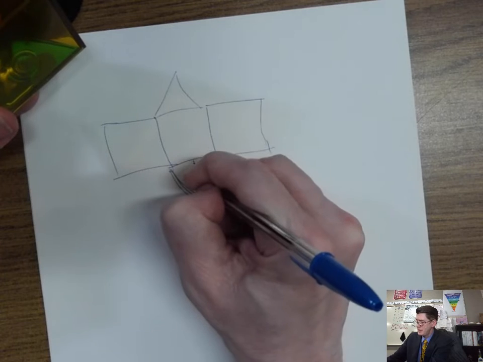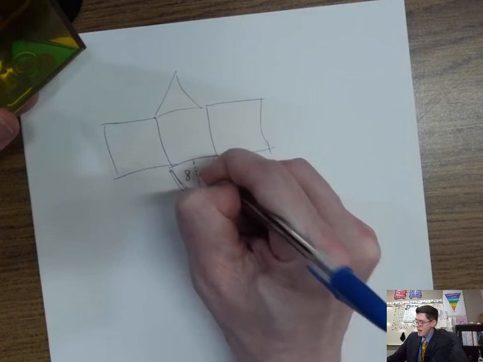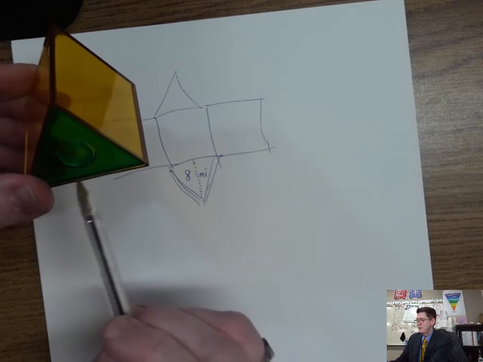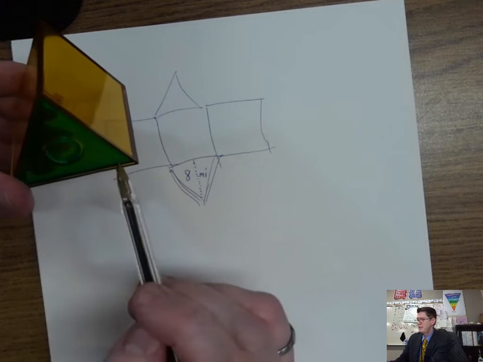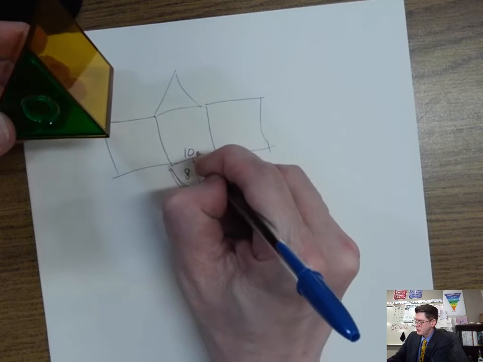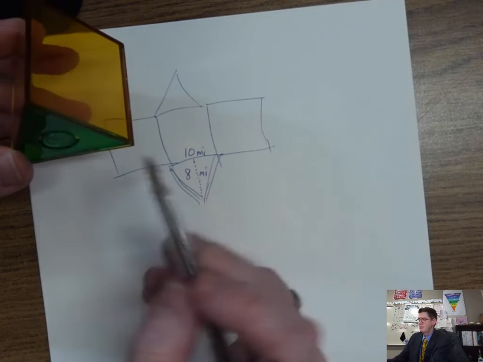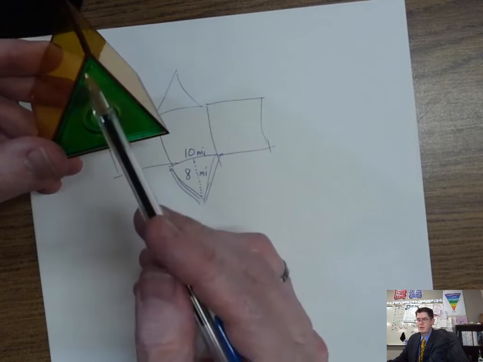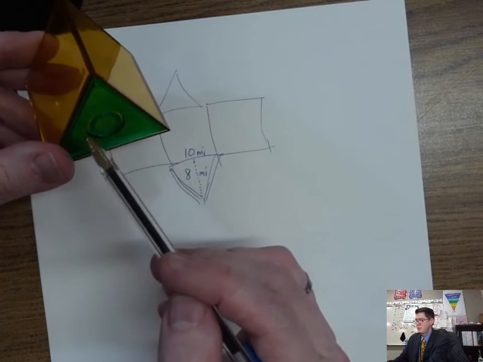Let's say the height is 8 miles. This is an 8-mile high triangle. And we'll say that the base right here is, we'll make it 10 miles. There's the base. So there's that triangle there.